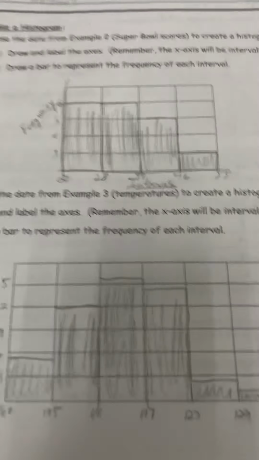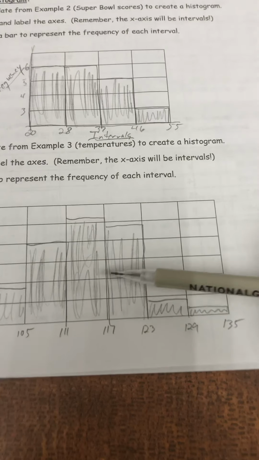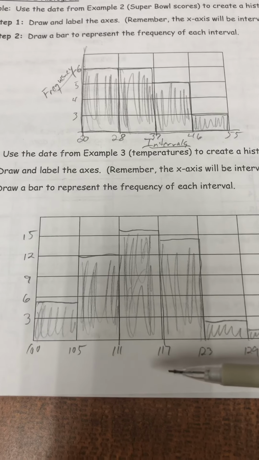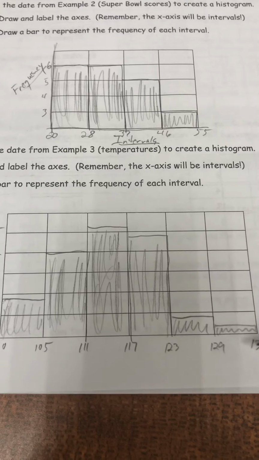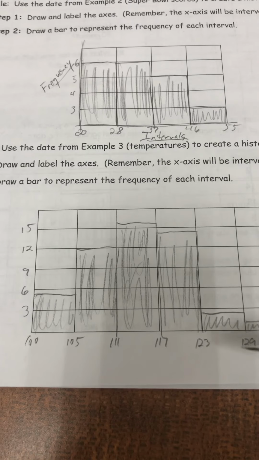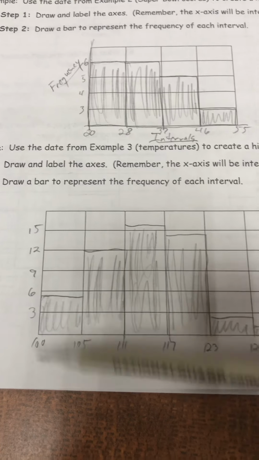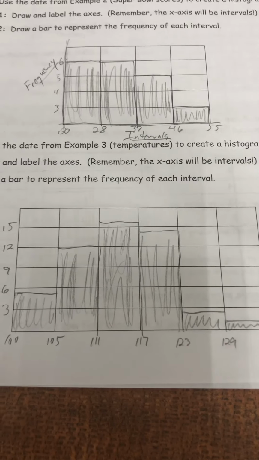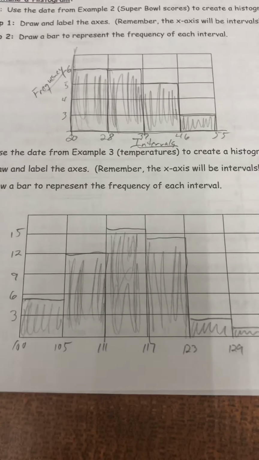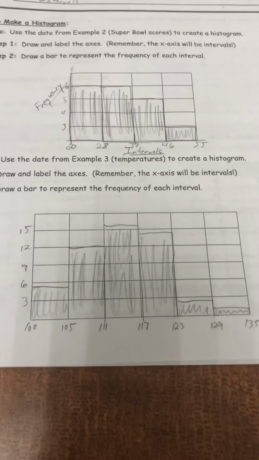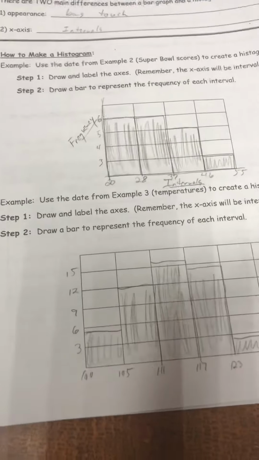Then you have this information here also, and you guys were doing this in class. You probably already have these. I went by 3s, you may have gone by 4s. That's up to you. Yours might look a little bit different if you're going by 4s in examples 1 and 2.